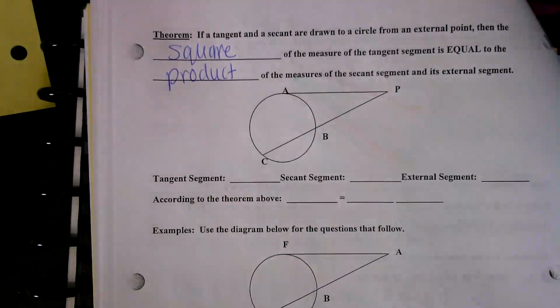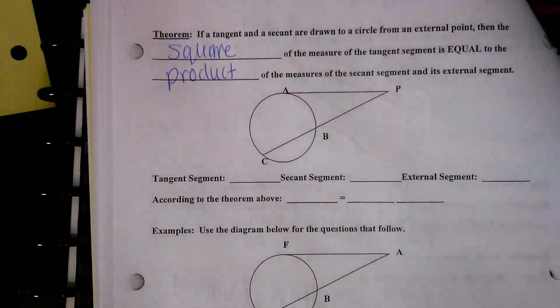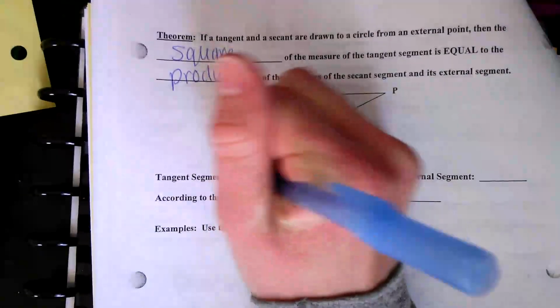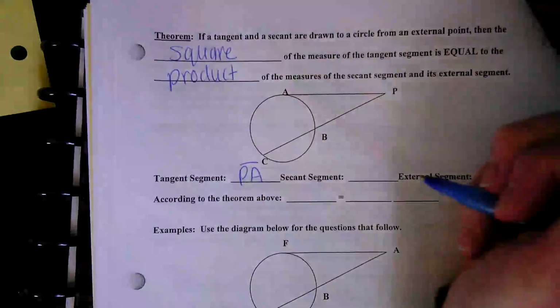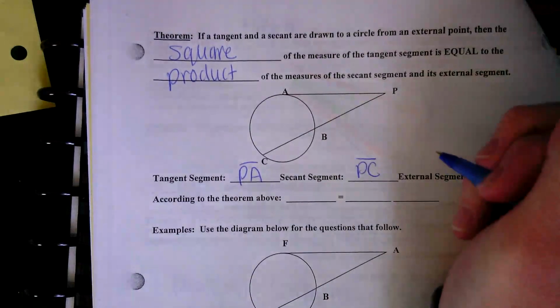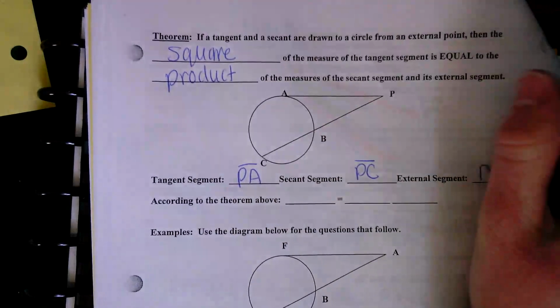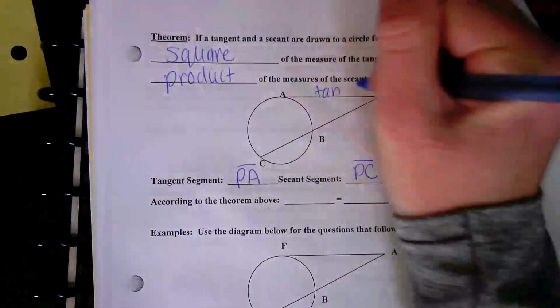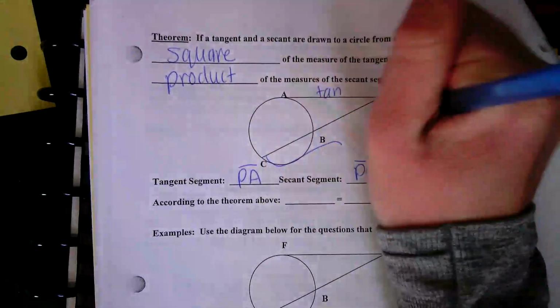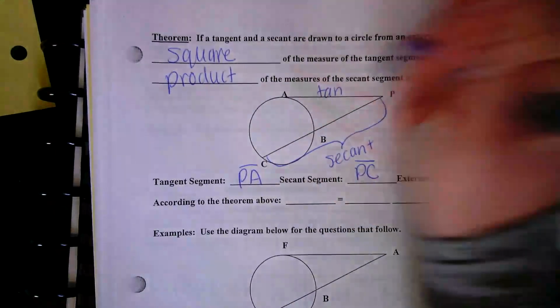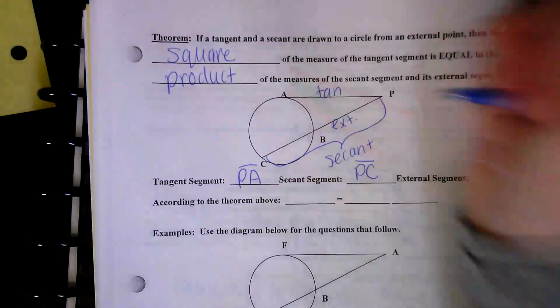Okay, so let's go through. Let's name the tangent segment, secant segment, and external segment. Okay, so the tangent segment is PA. The secant segment is PC. The external segment is PB. Okay, so this is my tangent. This is my secant. And this is my external.